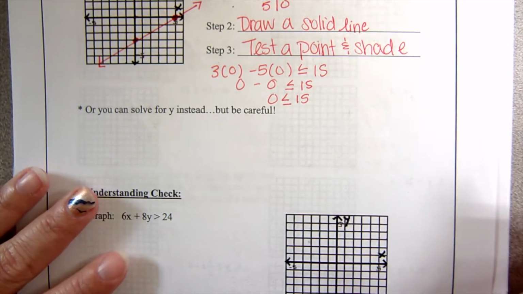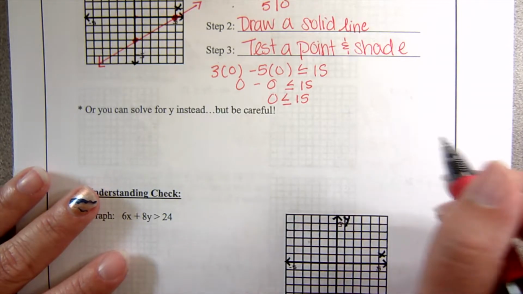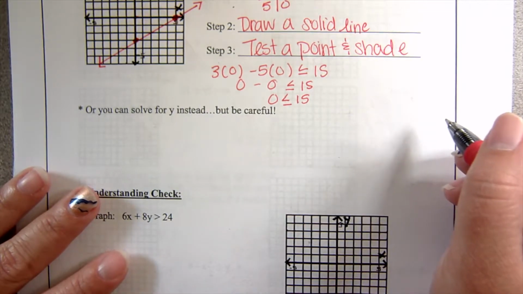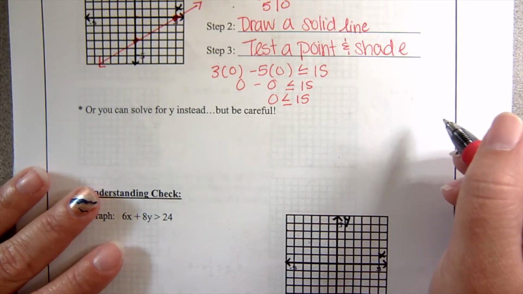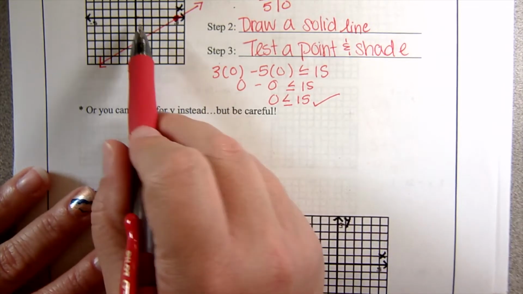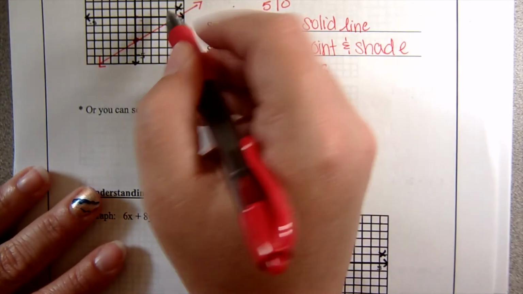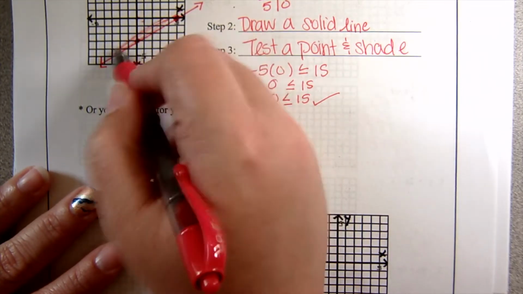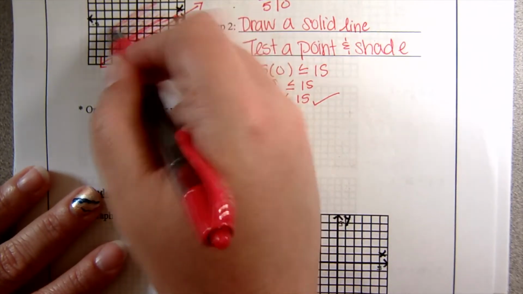Is 0 smaller than 15? Yes. Is 0 smaller than 15? Yes. So 0 is smaller than 15. So that is true. So I can shade the side that had my test point, 0, 0.